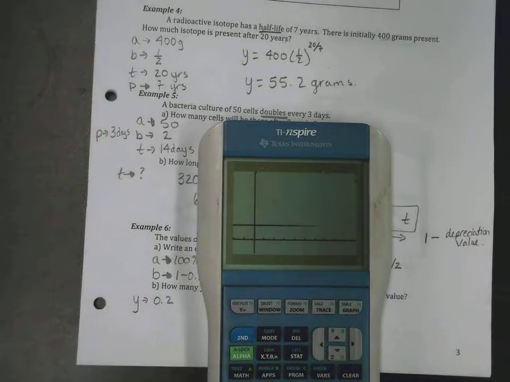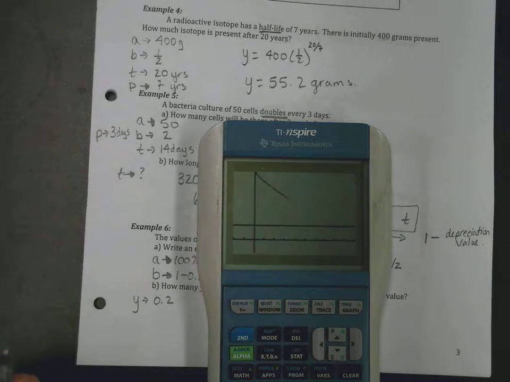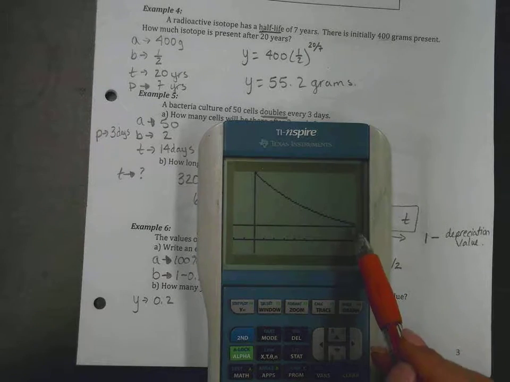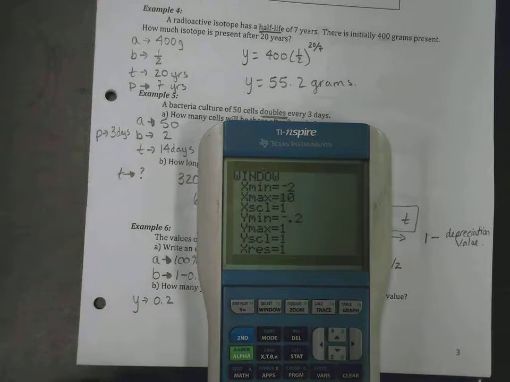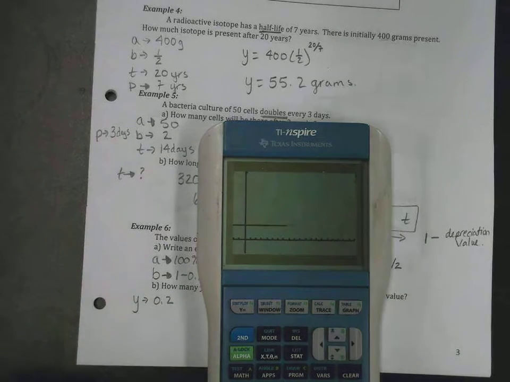There we go. Okay, so what we're looking for is this point of intersection, which we still can't quite find. So I'm going to go back to my window again, change this maybe to 20 years, and then get a nice graph. All right, there we go.